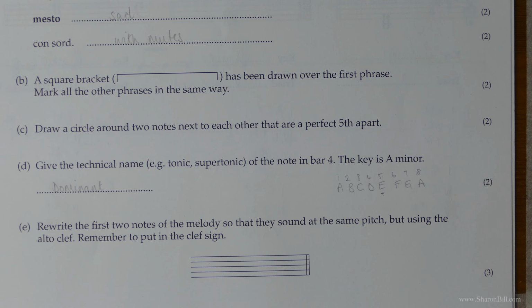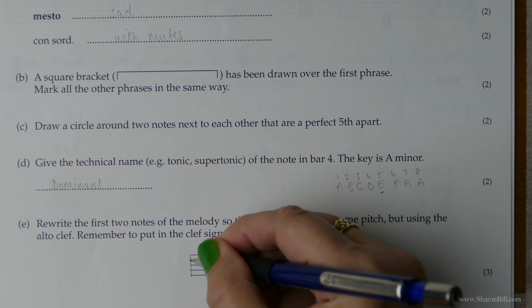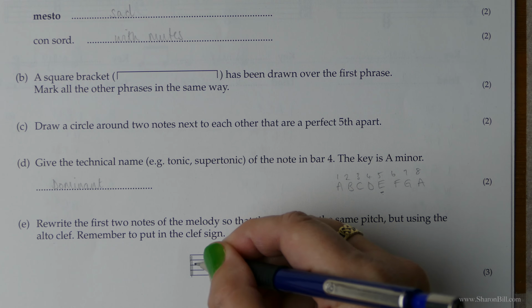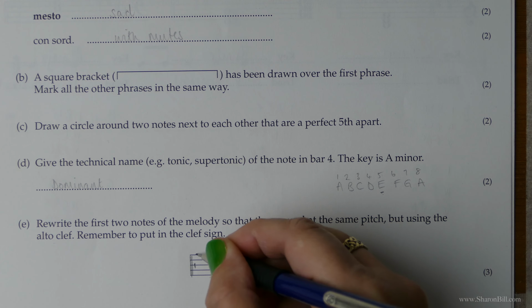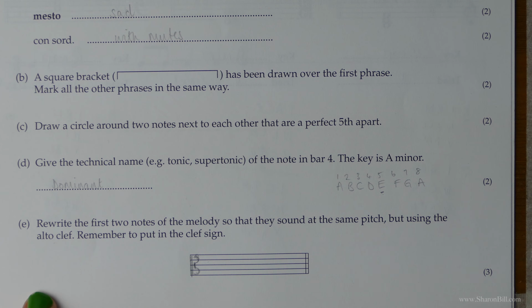So the last question here, we rewrite the first 2 notes of the melody so that they sound at the same pitch, but using the alto clef. So we've got to put in the clef sign. So start off with a double bar line. There's the alto clef positioned on that middle line. So that is now middle C. And we need to keep that middle C in mind as a reference point.